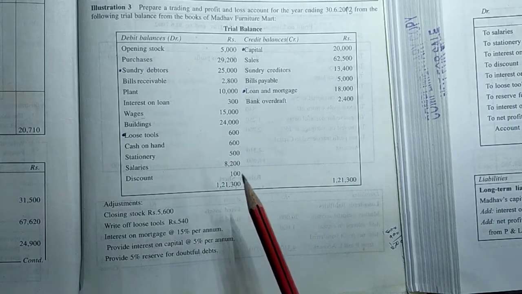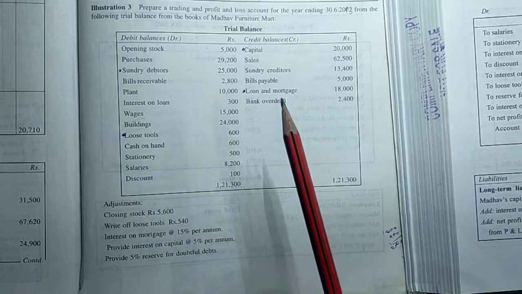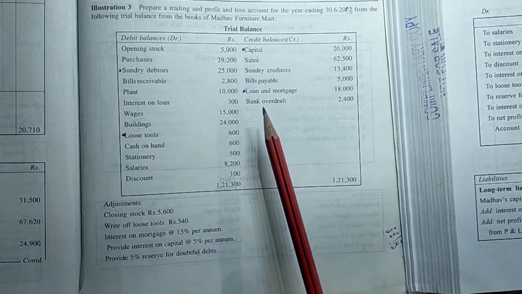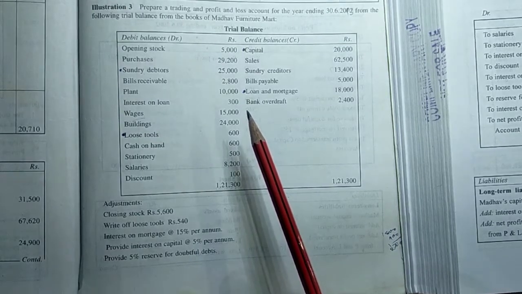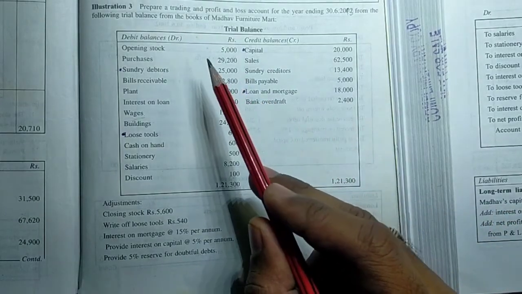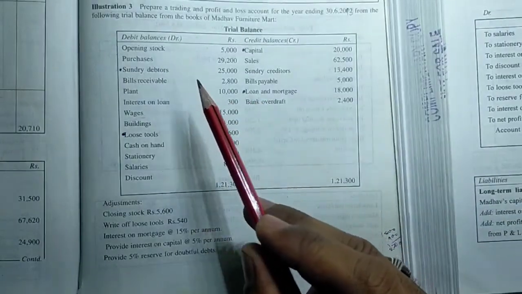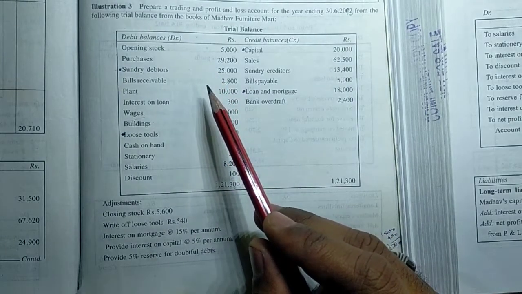Based on this trial balance, we have to go through the final accounts. We'll start then. We'll take a pencil and write which entry will come in which account. It could be the trading account, the profit and loss account, or the balance sheet.